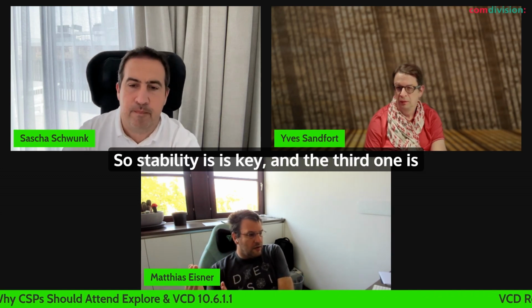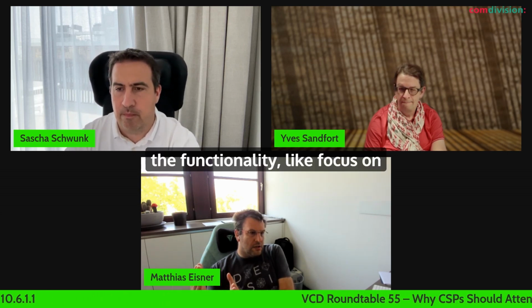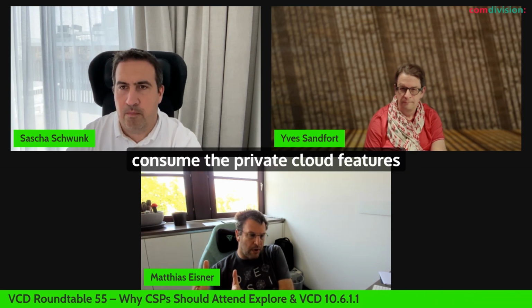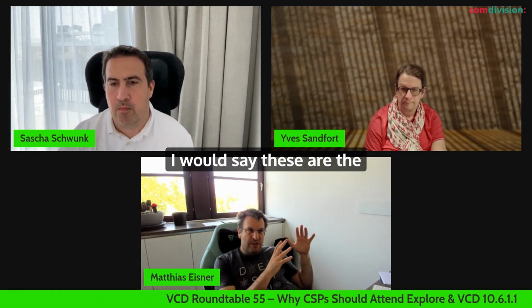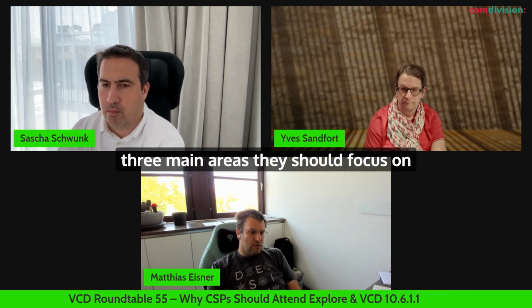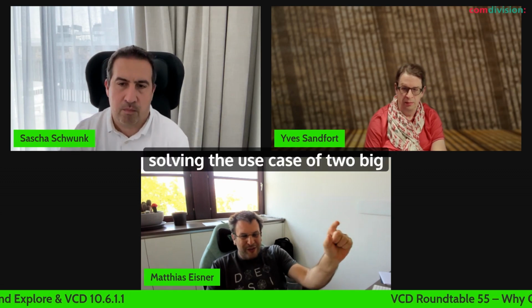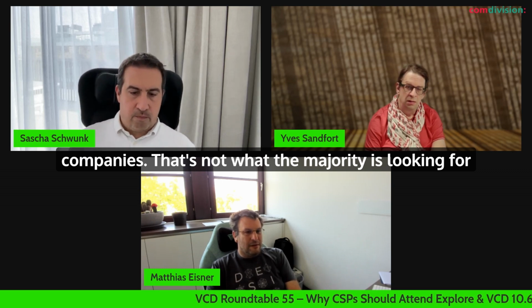And the third one is functionality, like focus on consumption and enable customers to consume the private cloud features as they are thought to be consumed. And I would say these are the three main areas they should focus on. It's not about an itsy bitsy tiny feature somewhere solving the use case of two big companies.